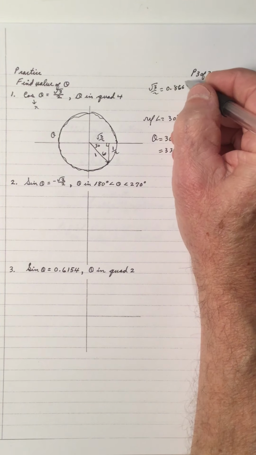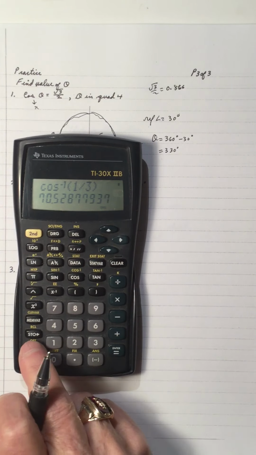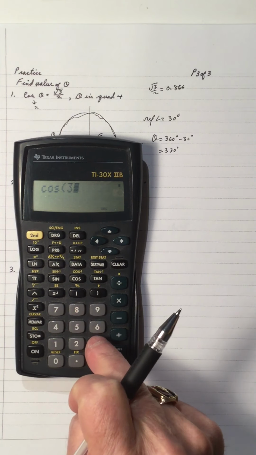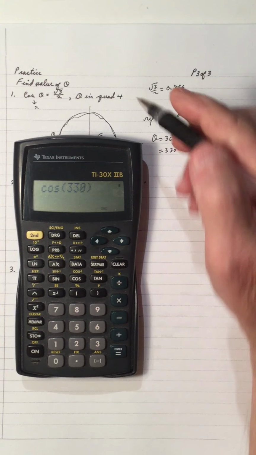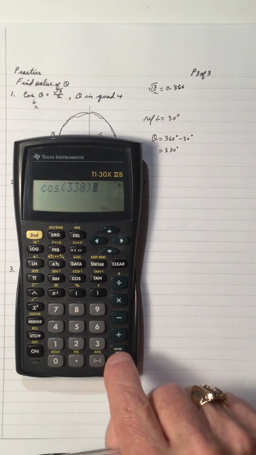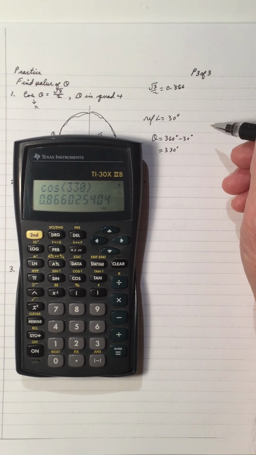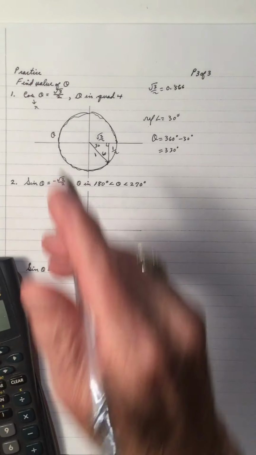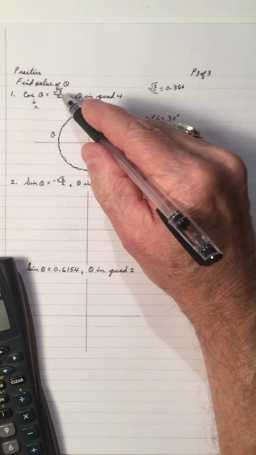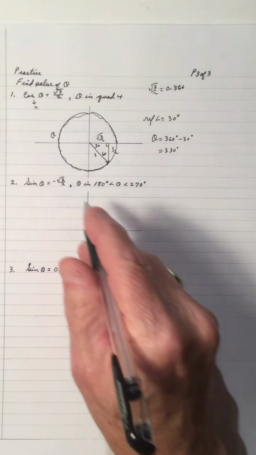So how do I check it? Okay, let's take the calculator. Here comes the calculator. I'm going to clear it. So the cos of 330 should give me 0.866, because root 3 over 2 is 0.866. Perfect. So I know I'm right, because cos is positive. Cos is the x, and cos is positive in quadrants 1 and 4. So this value is positive. Cos in the fourth, everything lines up. Okay, let's do another one.